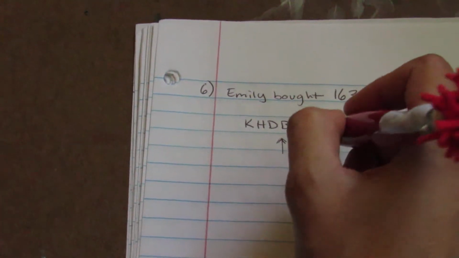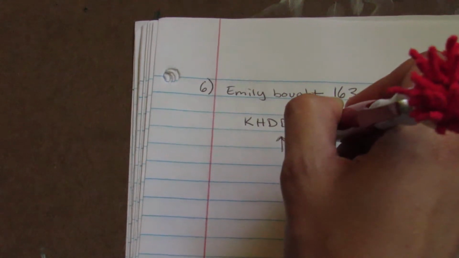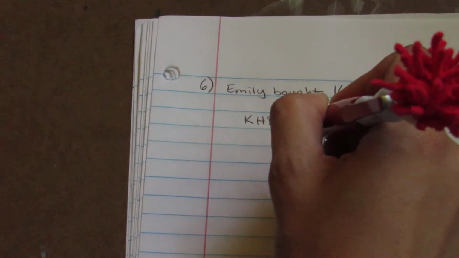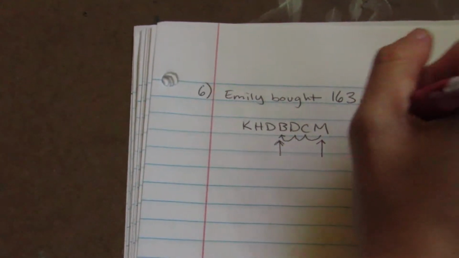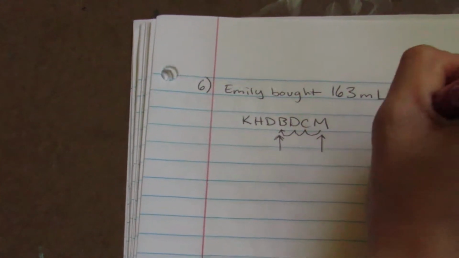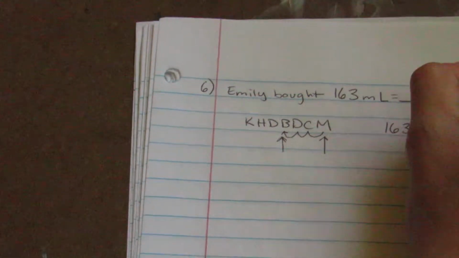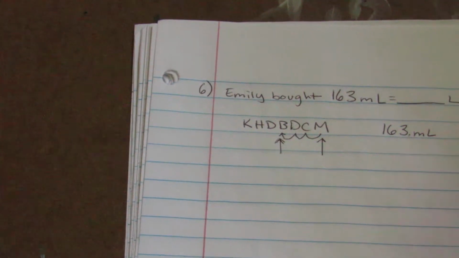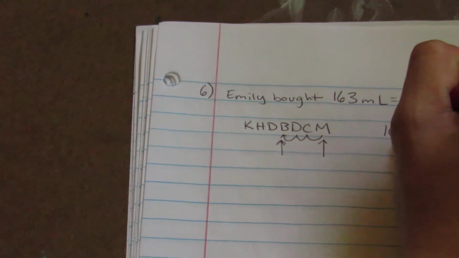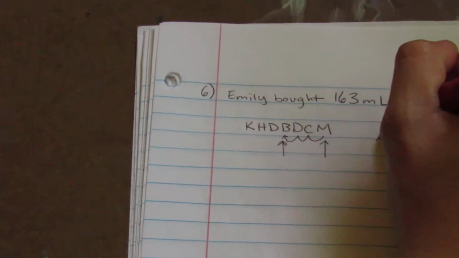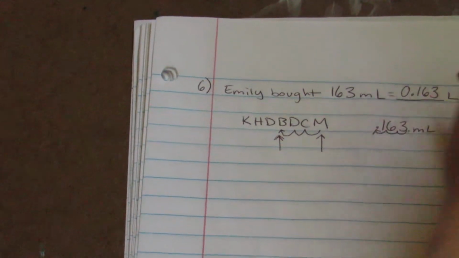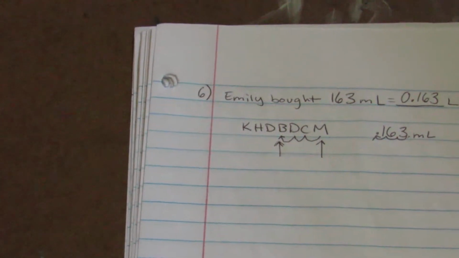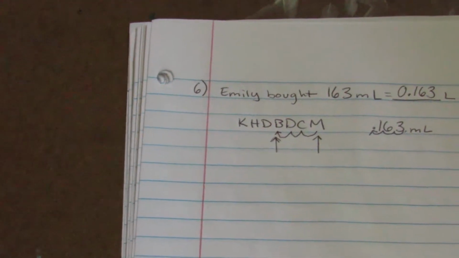So if I'm starting at milliliters and I want to go to liters, that means I'm going to go over once, twice, thrice. Just kidding. 3 times. So 163 milliliters. I'm going to start at the end because that's my whole number. That's where my decimal is. I'm going to move over 1, 2, 3 times. This is where I put my decimal. So that means she actually has 0.163 liters. So that's how much Emily bought.